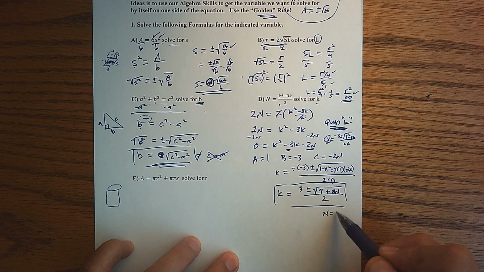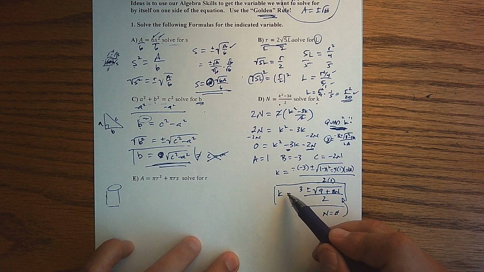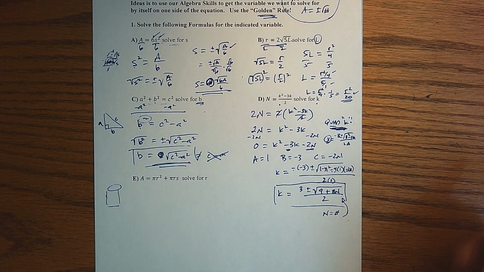Somebody would have to tell us what n was equal to, and then I would be able to substitute that value for n and then actually get a numerical value for k. But right now, since this is a formula, that's the best we can do.